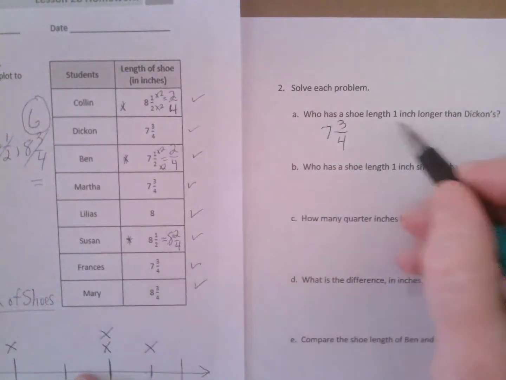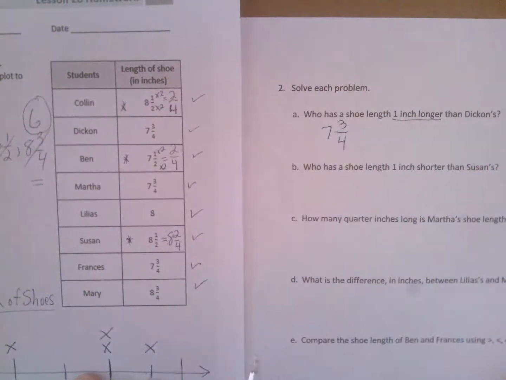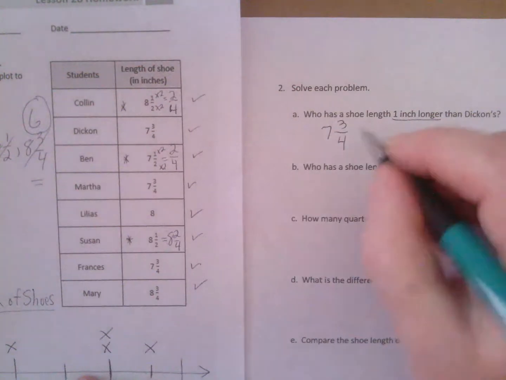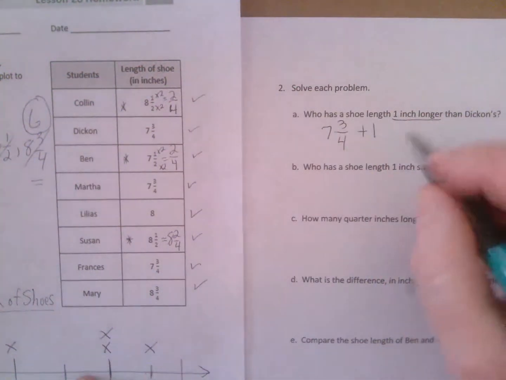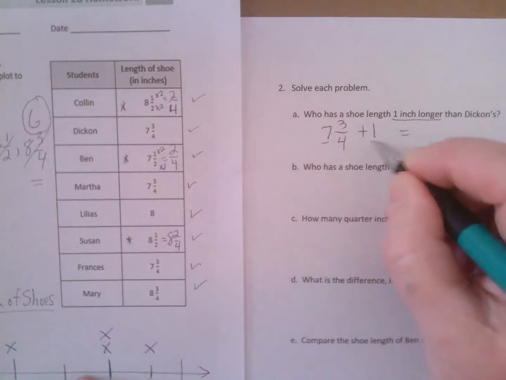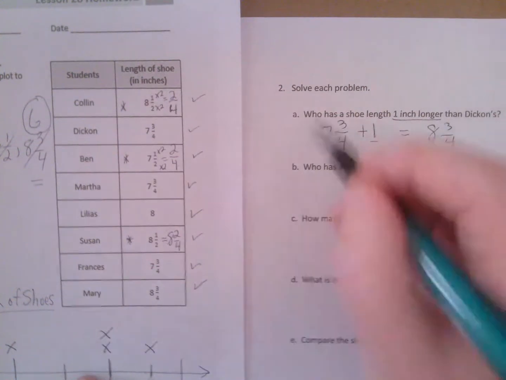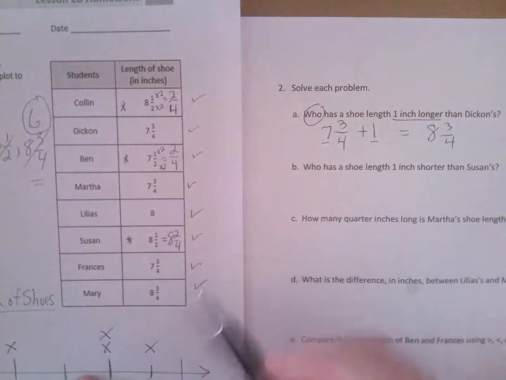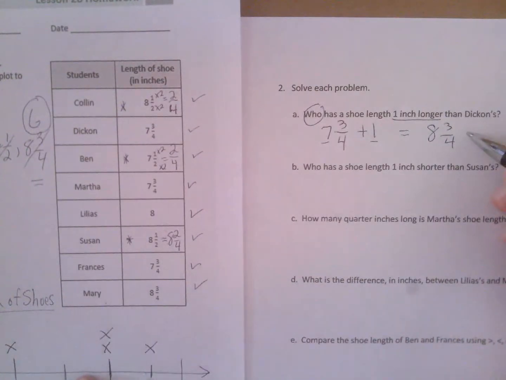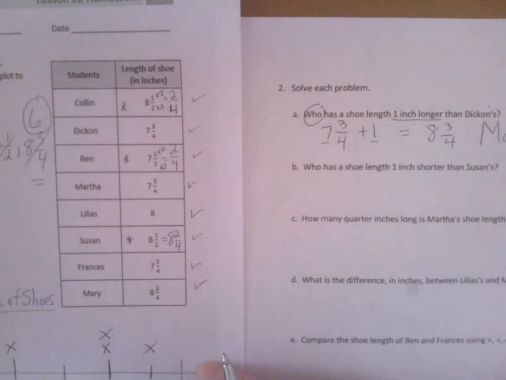And the question says it has to be 1 inch longer. So 1 inch longer means I'm going to add 1 more. So 7 plus 1 is 8.75. So which student had the 8.75? We look at our chart, and that would have been Mary. So 8.75 is 1 inch longer than Dickens, and the answer is Mary. Mary's shoe length is 1 inch longer.